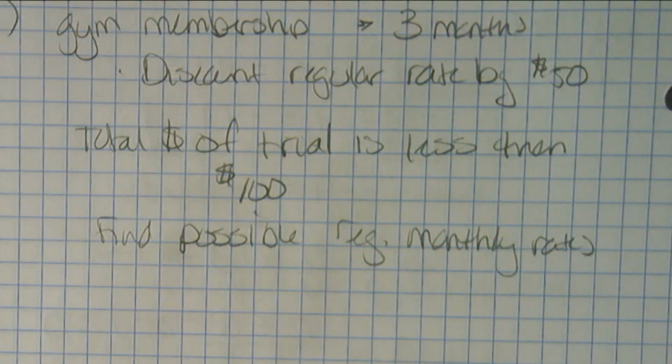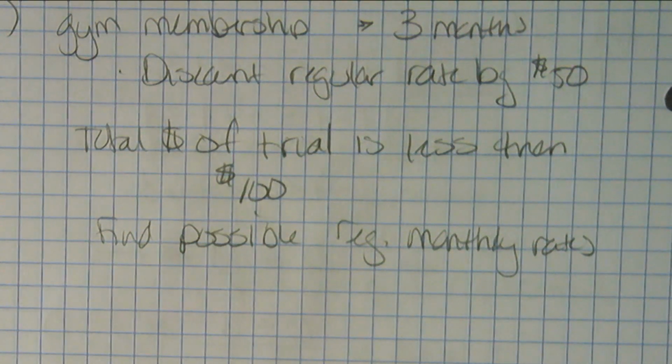Now, for those of you that did no work for this, shame on you. You still have to do this the regular way. You still have to write a game plan. You still have to write the inequality. All right, that's lazy. You know I'm not taking lazy.